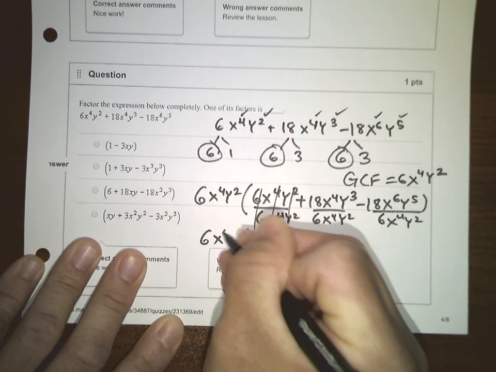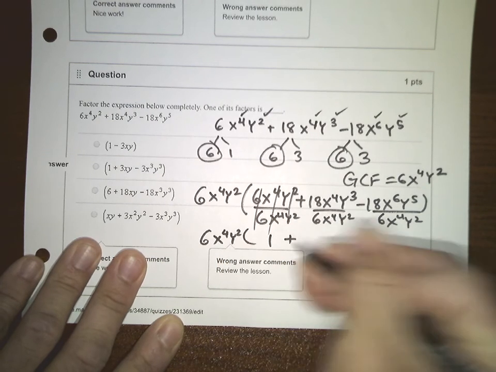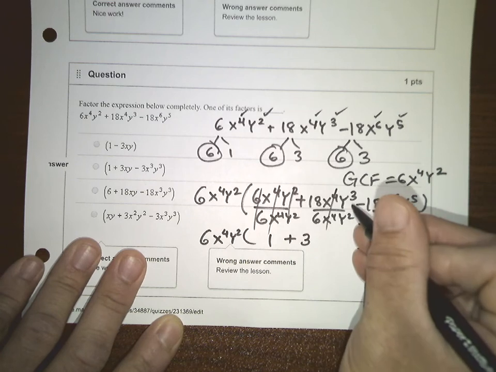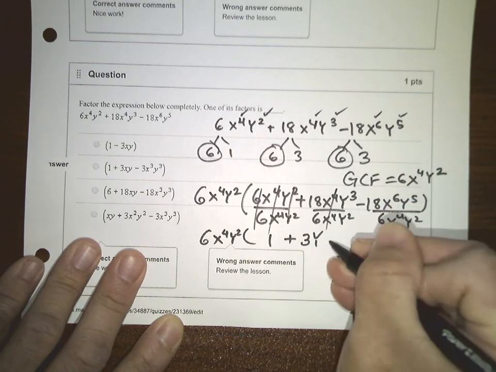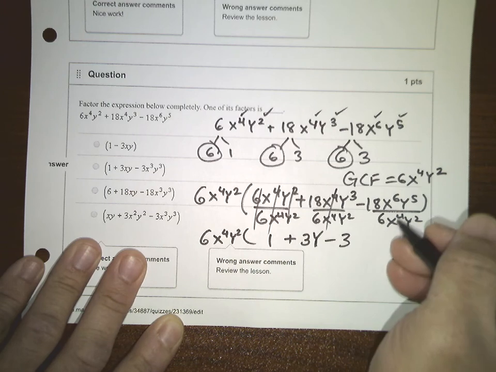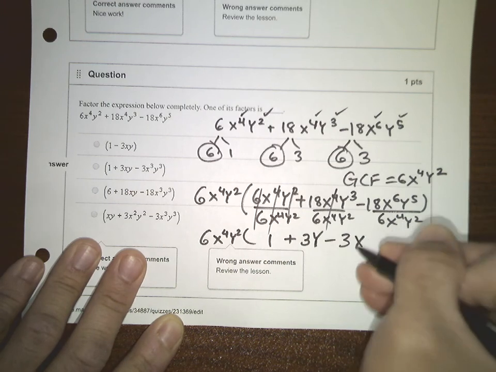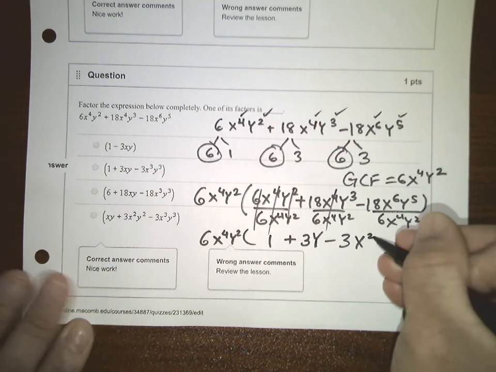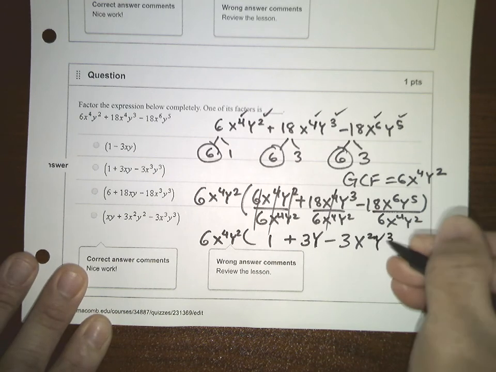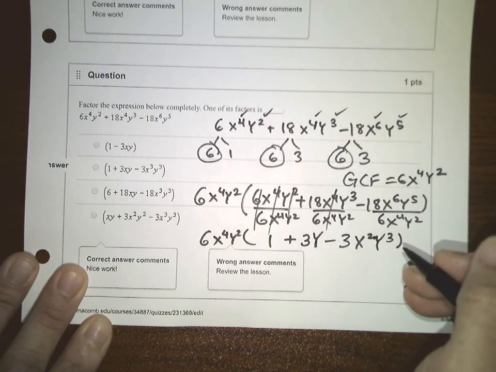So we have 6x to the fourth y squared times 1 plus 18 over 6 is 3. X to the fourth divide out, and y to the third over y squared is y. Then minus 18 over 6 is 3. Then x to the 6 over x to the fourth is x squared. And y to the fifth over y to the second is y to the third. There we go. I said it correctly that time.